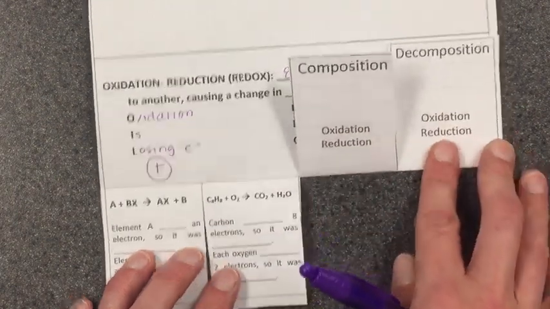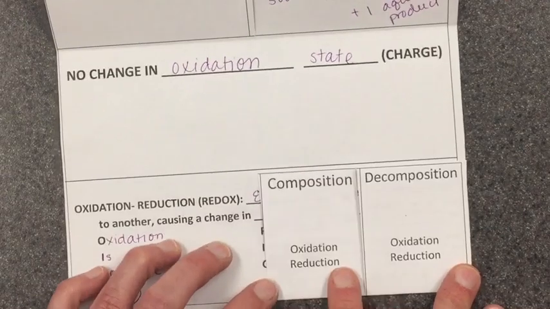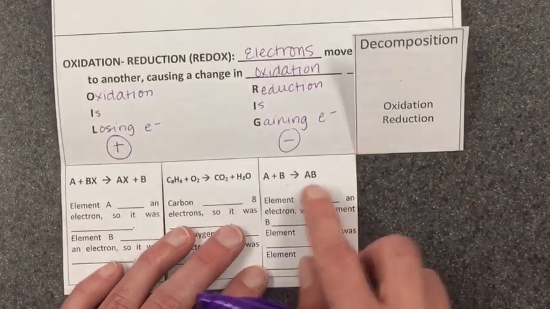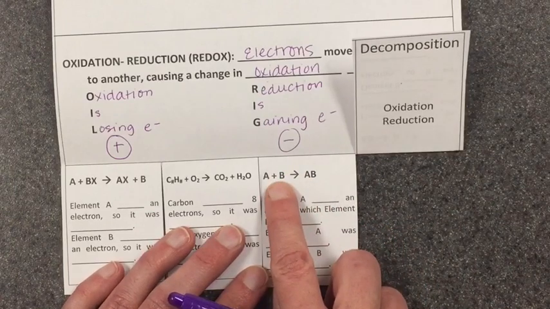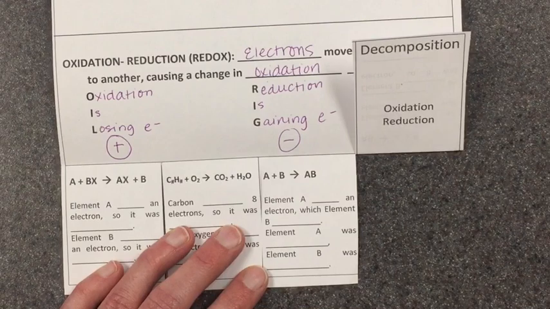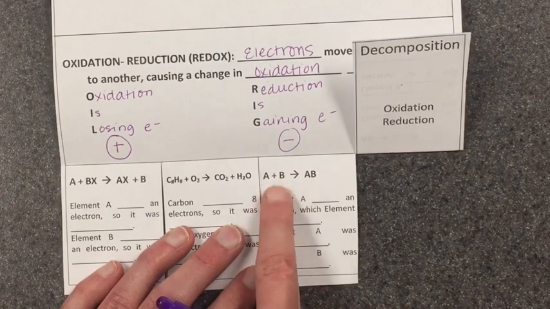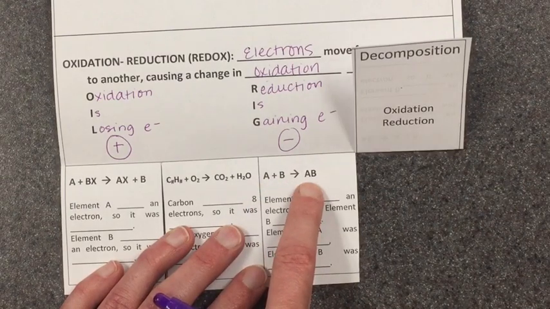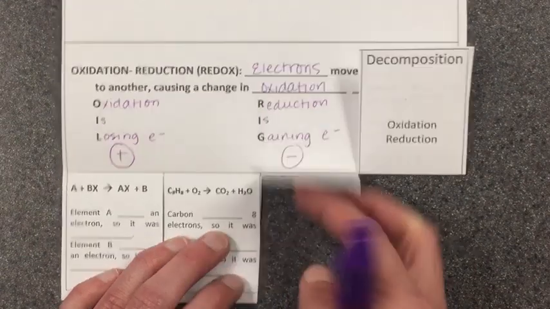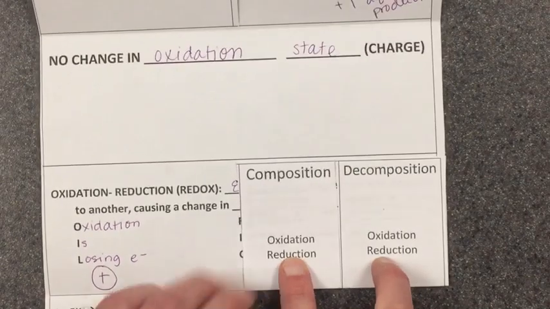The last two are kind of easy to spot, okay? The first one is a composition reaction. So in composition reactions, you take two things, you put them together to compose a new substance. Okay, so composition is when you make something. So we're taking two things, usually two elements, and we're putting them together to make a single product. So anytime you start with two things, but you end up with one, that is going to be a composition reaction.